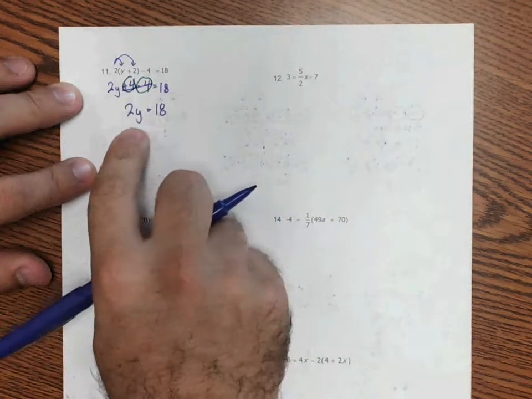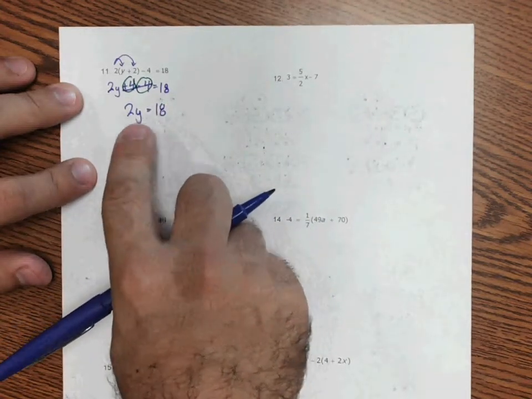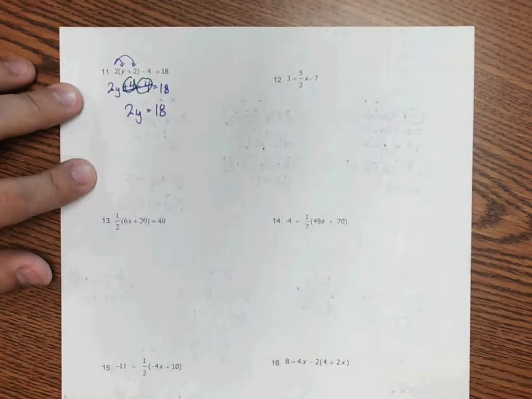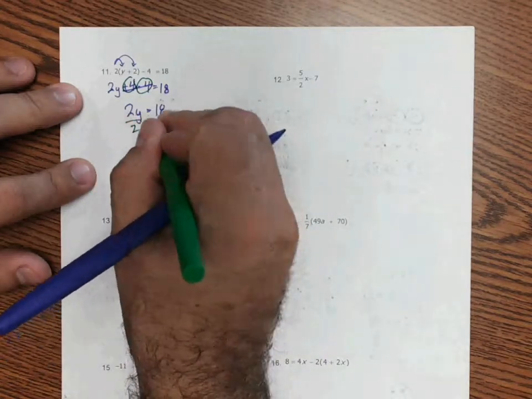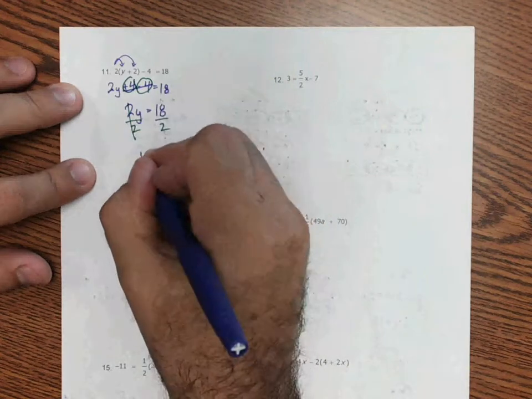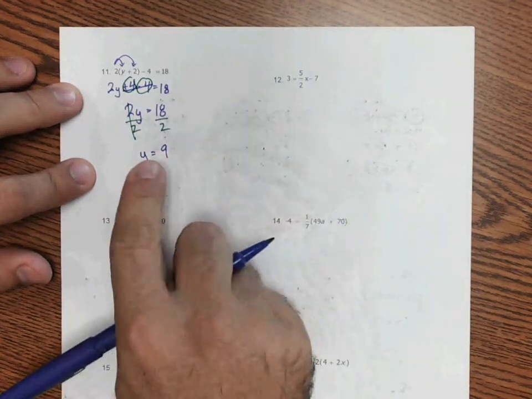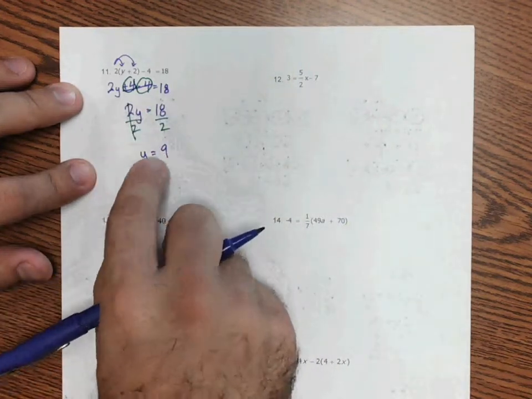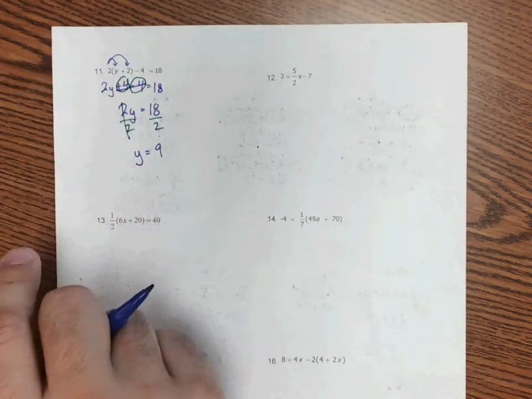It is now a one-step equation. That one step is to get this 2 away by dividing it on both sides. Divide both sides by 2. Those 2's will cancel, and y is going to equal 9. Got lucky that those 4's canceled out. Everything came out nice and pretty.